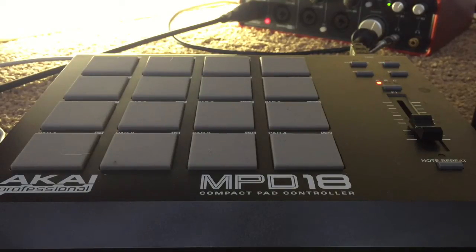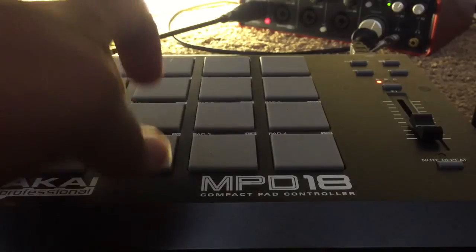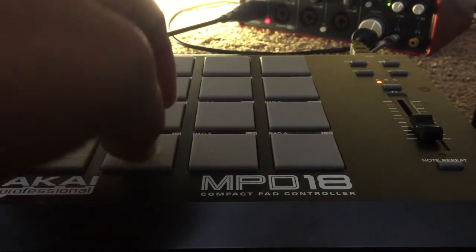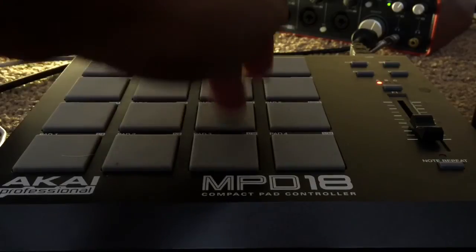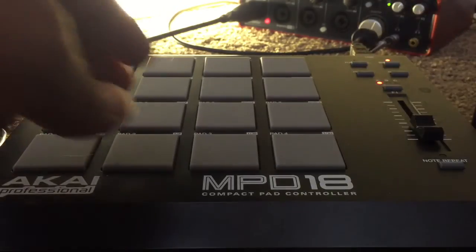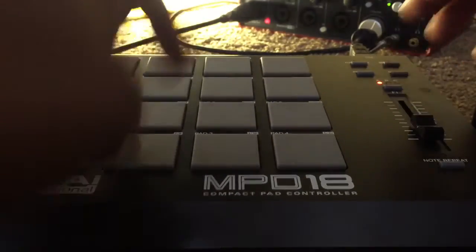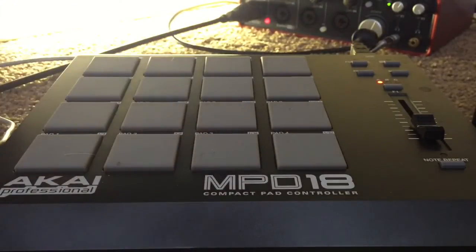So I just turned it off, and if you listen, everything that I do, or how hard I press each pad, actually dictates the velocity of the note itself.